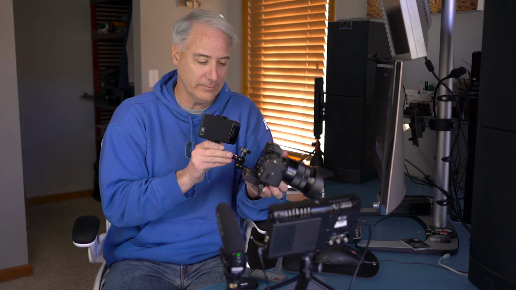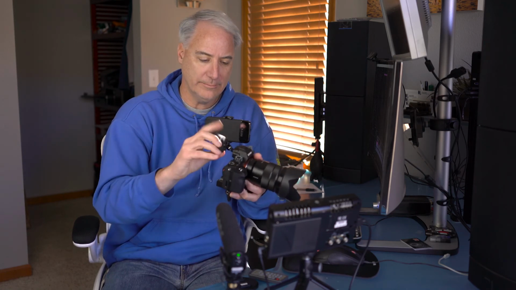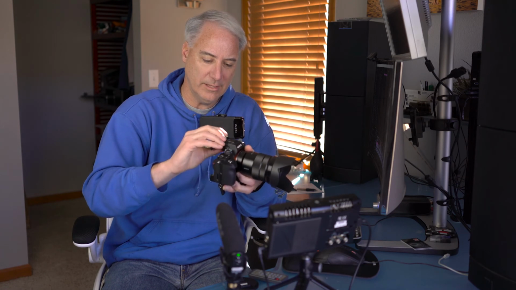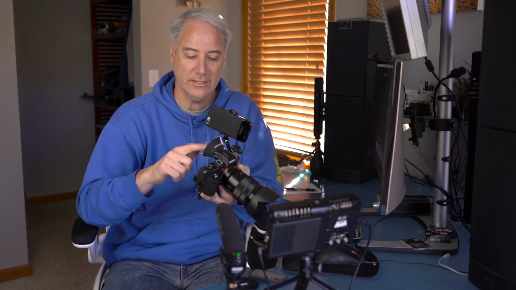So what I should have done is use something like this. This is made by Miller and Schneider. I've been reviewing this for the last month or so. It seals my eye really well, so when I hold it up, I can actually look into it. I should have taken a second to move this out of the way, put this on, and I could have looked in and said, oh yeah, I can definitely see blowing out part of her skin right below her hat.